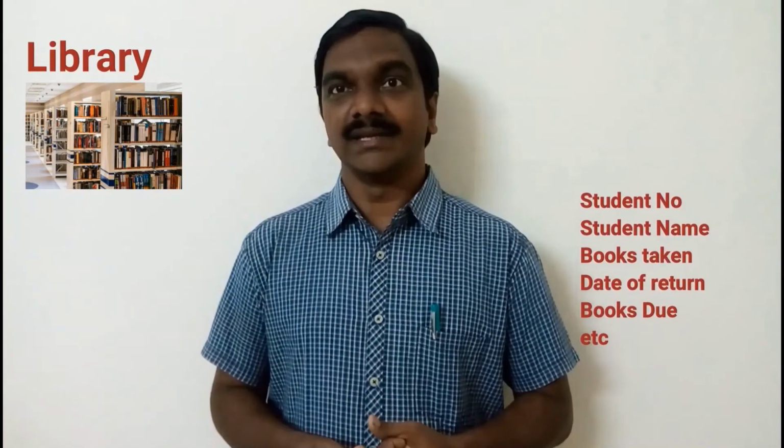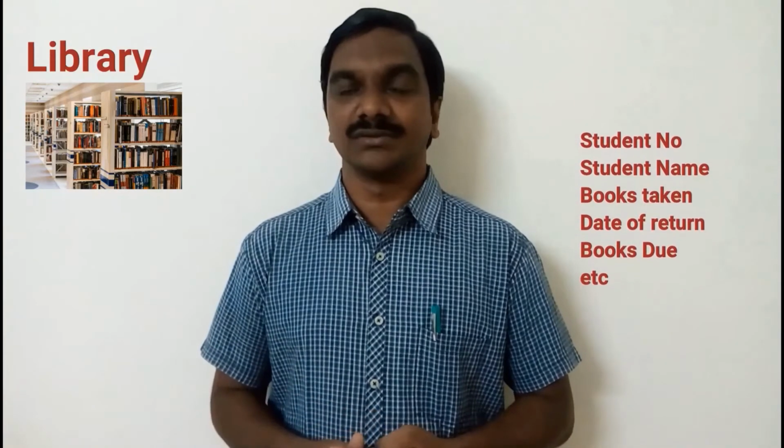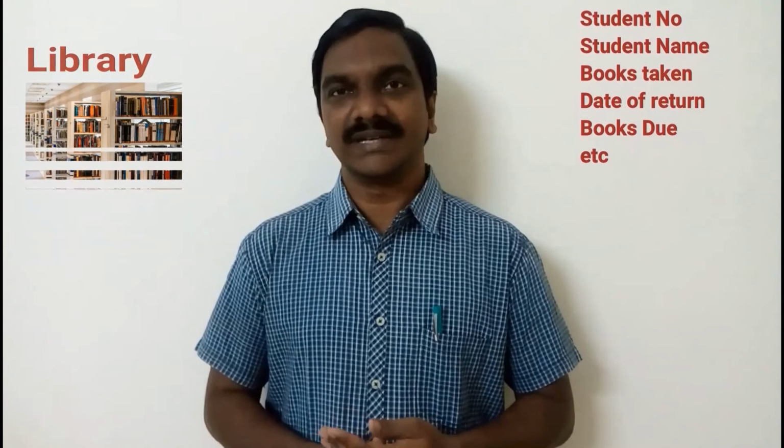Then think about the library. In the library, what do they need? They need the student registration number, student name, how many books they have taken, at what time they are going to return the books, and how many books they have to return. All these things are maintained by the library.